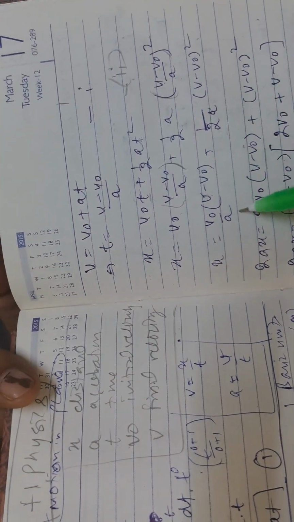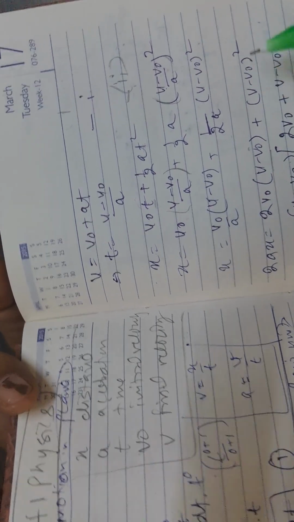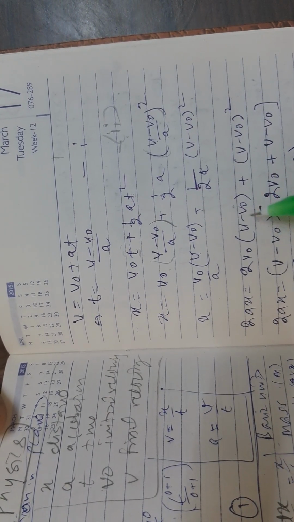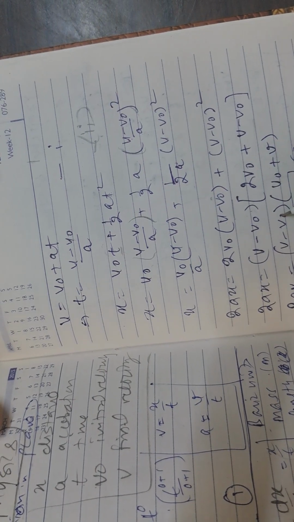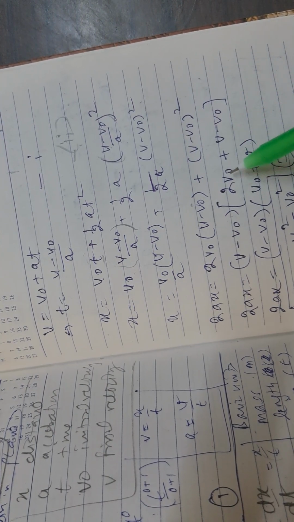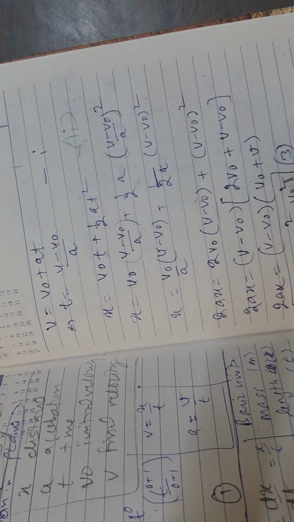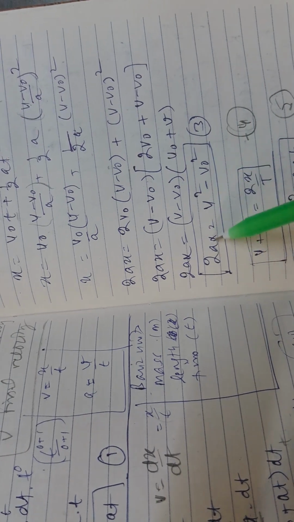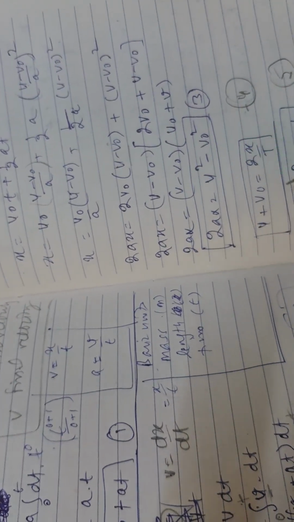Now multiplying by 2a and taking it to the x side, this will be 2ax equal to 2 v naught into v minus v naught plus v minus v naught square. Solving this, we take v minus v naught common, then 2 v naught plus v minus v naught remains, which is v naught plus v. So v minus v naught times v plus v naught is equal to v square minus v naught square. Rearranging, this is the formula: v square minus v naught square is equal to 2ax.